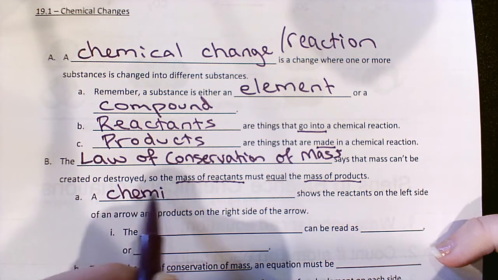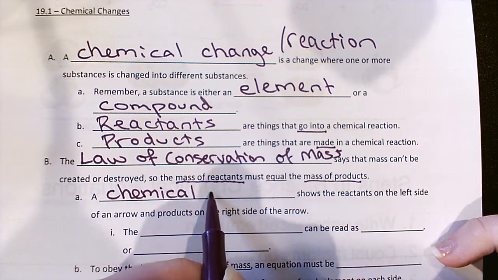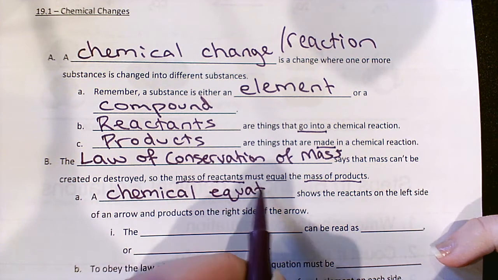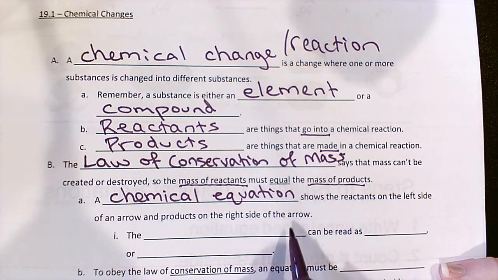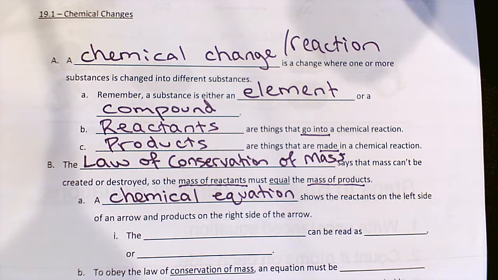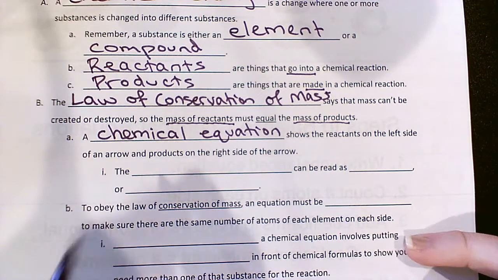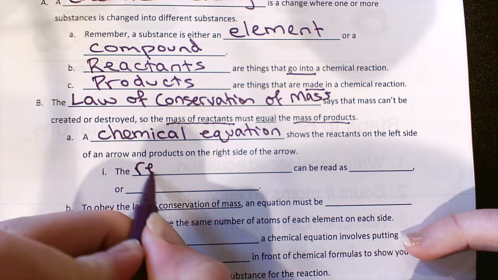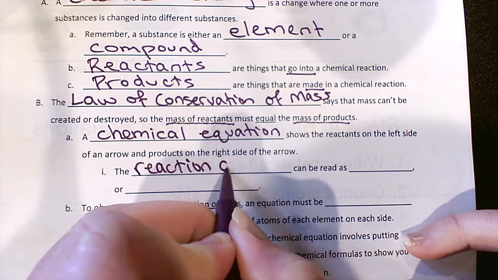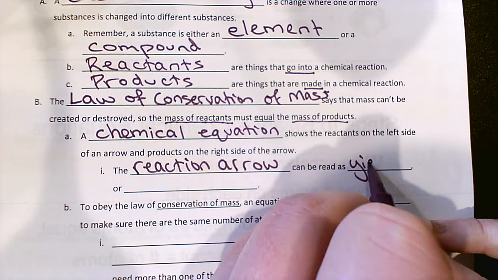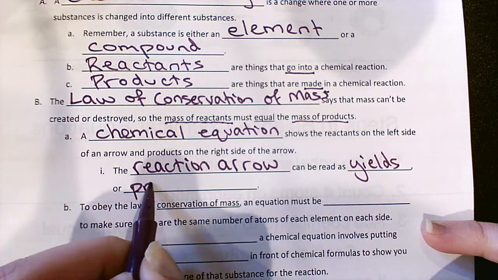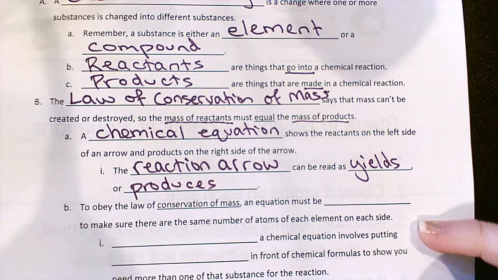When we're trying to write out what happens in reactions, we use a chemical equation. In math, when we write an equation, we have an equal sign that separates the two sides. In chemistry, we're going to use an arrow. We're going to have a picture of this on the next page, so bear with me a little bit. But when you get to the arrow, which we call the reaction arrow, you can read it two ways. You can read it as yields or produces. They both mean the same thing.